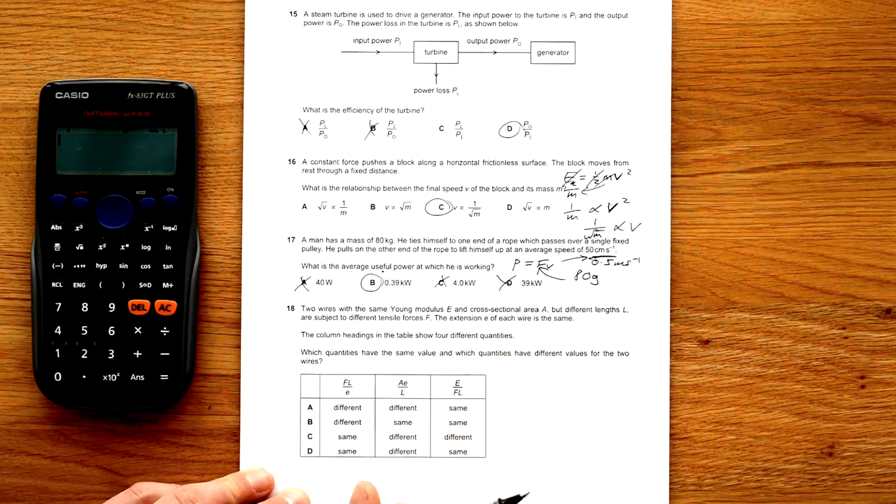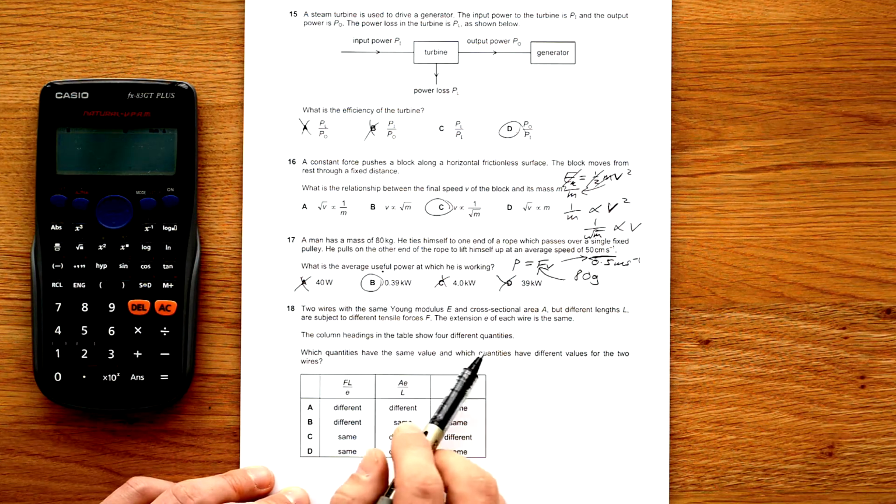18. Two wires with the same Young modulus and cross-sectional area A but different lengths are subjected to different tensile forces F. The extension of each wire is the same. The column headings show 4 different quantities.